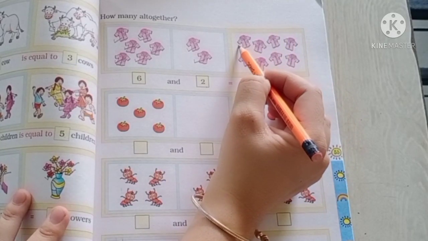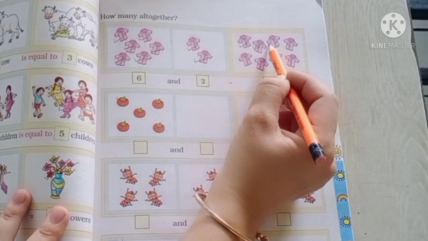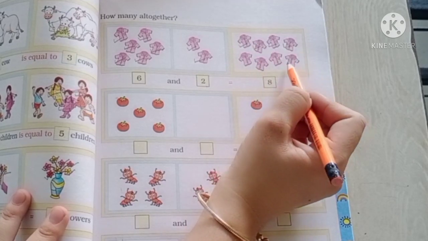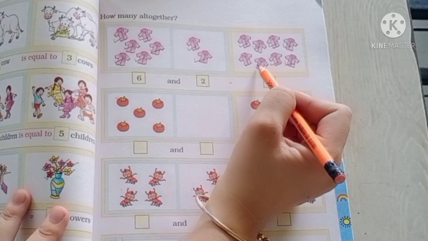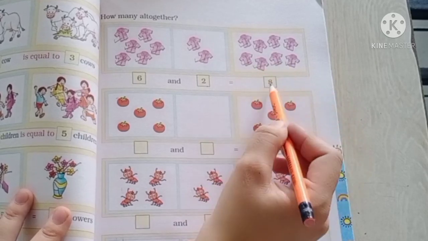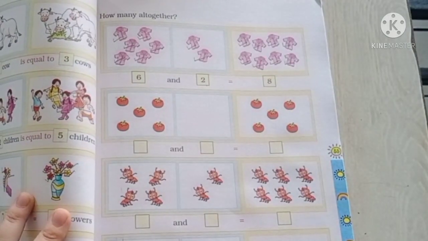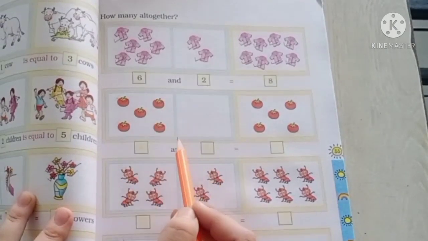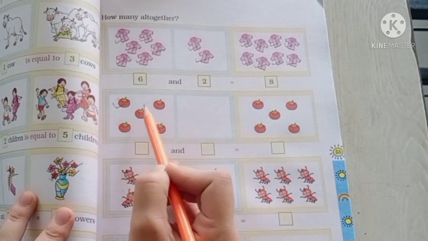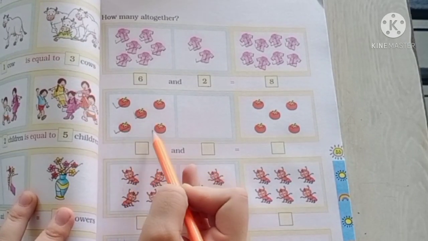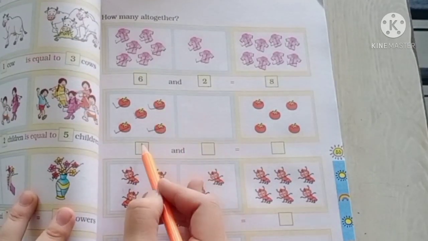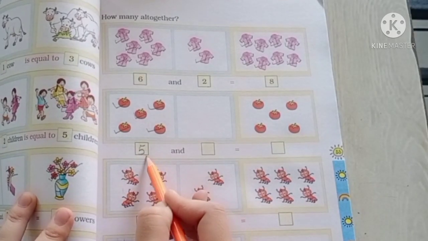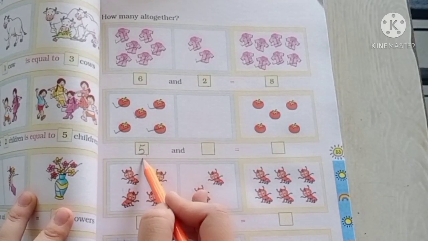So if we are putting 6 and 2 all together, so total how many shirts did we find? So let's count, students. 1, 2, 3, 4, 5, 6, 7 and 8. So how many shirts, students, total? 8. Now here let's count this one. How many tomatoes? 1, 2, 3, 4, 5 tomatoes. So here you have to write down number 5.